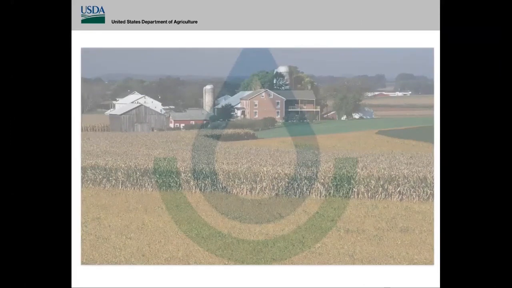Any questions? I don't see any questions. Somebody did post the Web Soil Survey for Google Earth link. Yep, so you can pull your Web Soil Survey onto Google Earth as well, if you like using Google Earth.